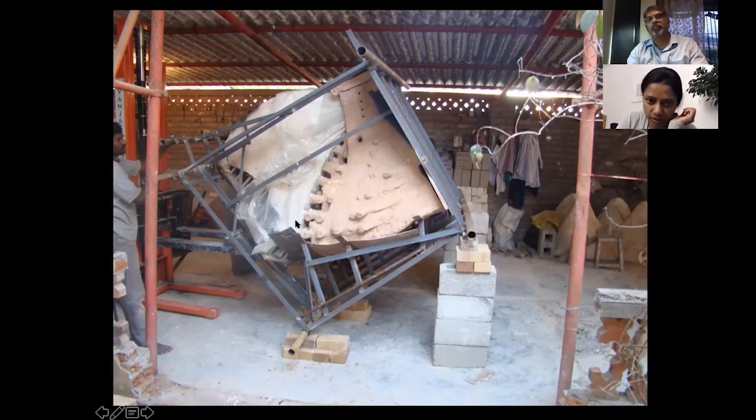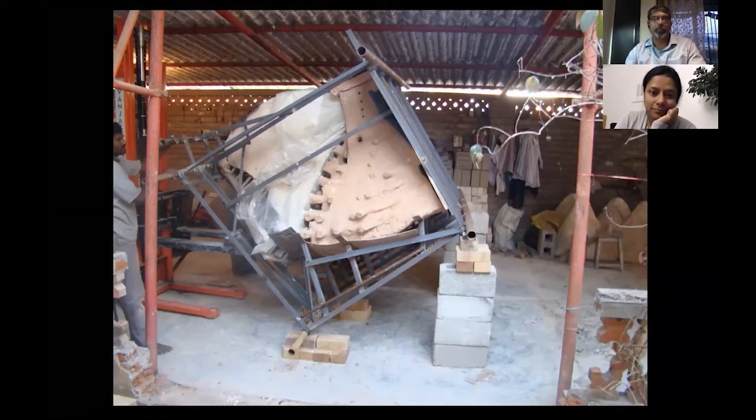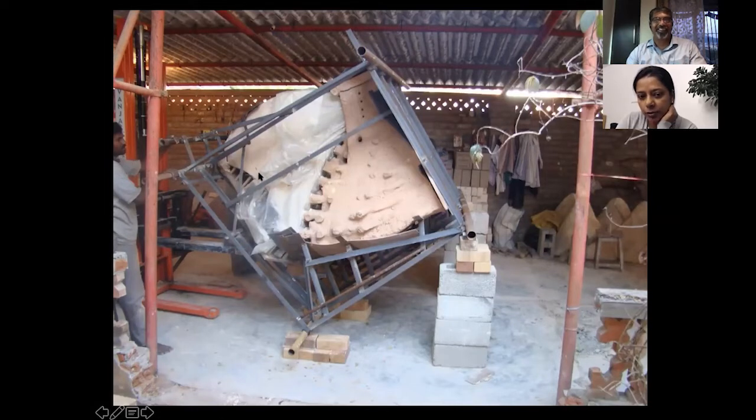It was supporting this sculpture, but there was still some wood at the base, which was holding the whole structure. The fire got the wood first, and that heated up the lower part of the sculpture before the upper part. And after the firing, there was a big crack, and when we picked it up, it basically came apart.